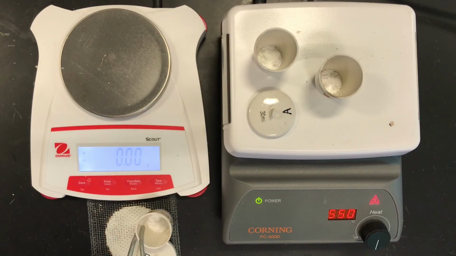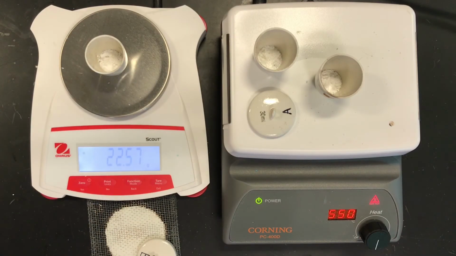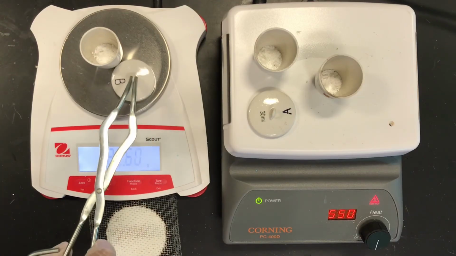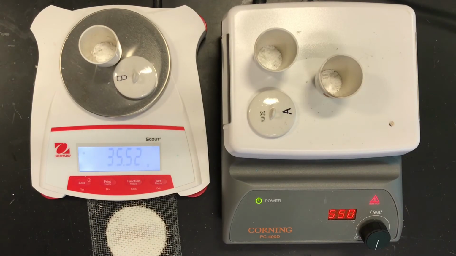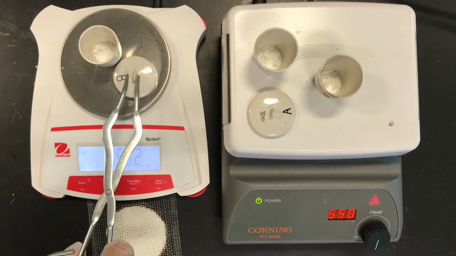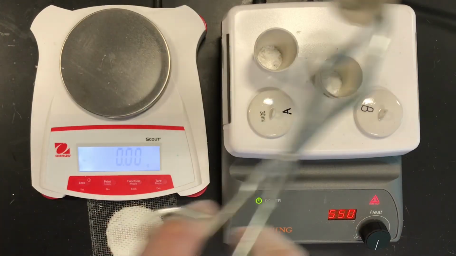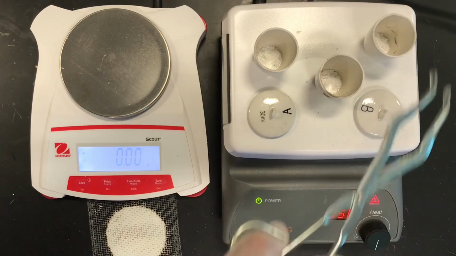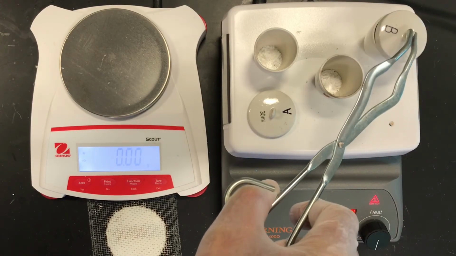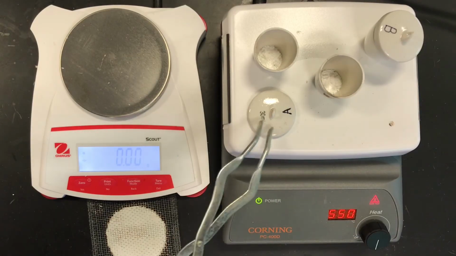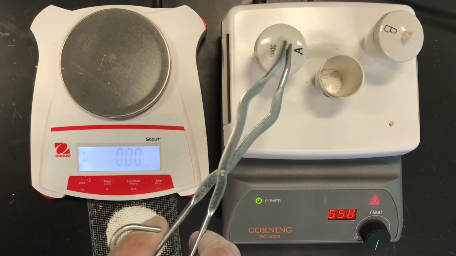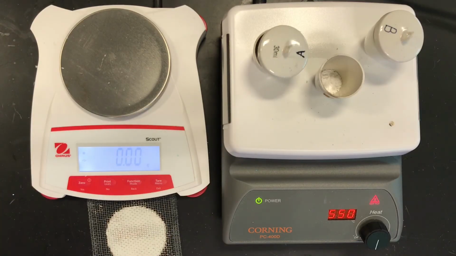And I'm going to now measure the crucible and cover and the hydrate here. Well, it could be an anhydrate now. And I get 35.52. It's a little bit lower than before. So I've driven off some more water, but I don't know if that is the final value. So I'm going to have to heat some more. Those numbers should stay constant. So we'll try one more heating.